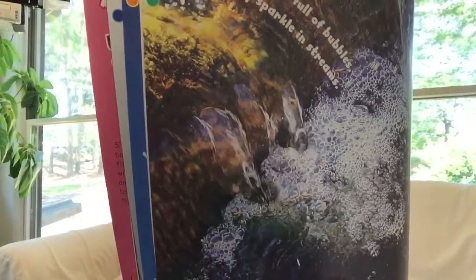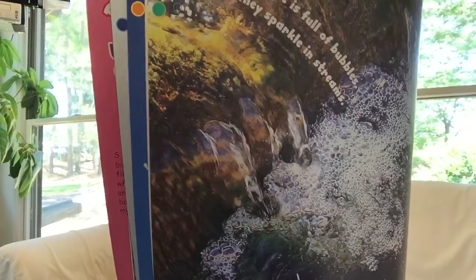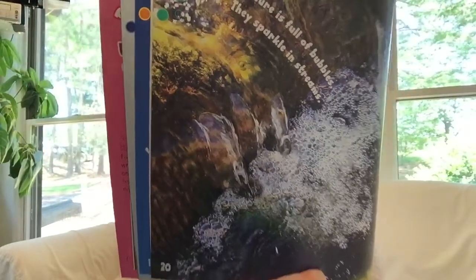Nature is full of bubbles. They sparkle in streams. They froth and foam at the beach. Bubbles are wherever there is water. Always look for them.